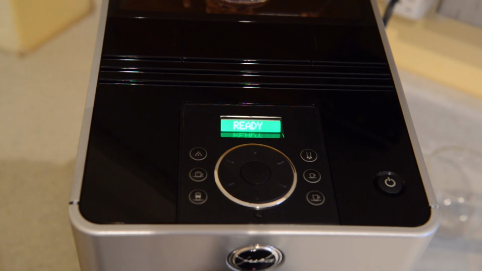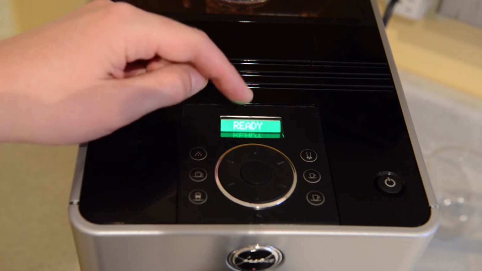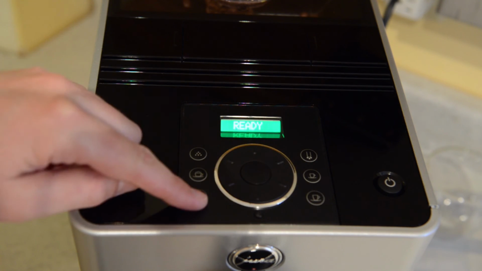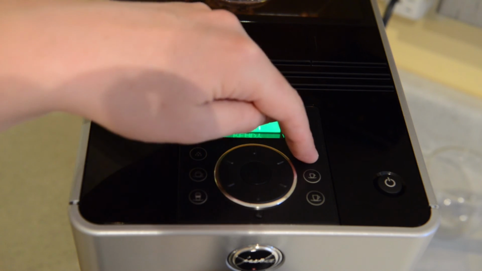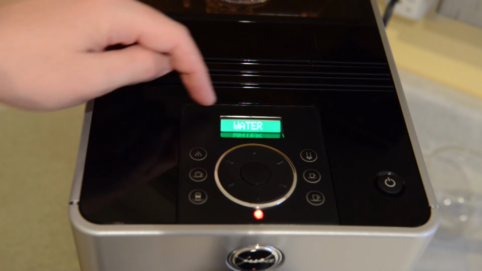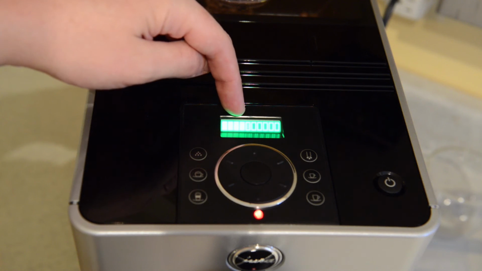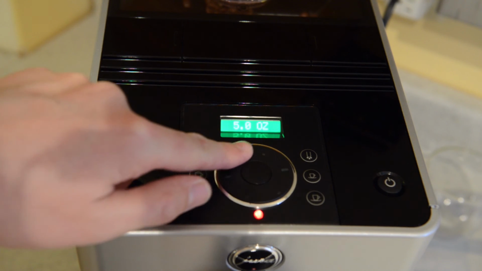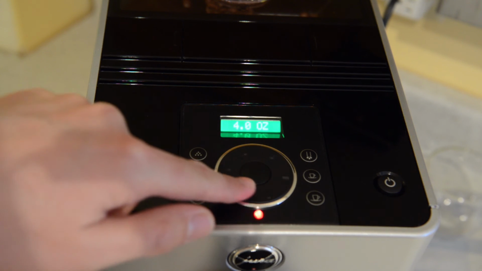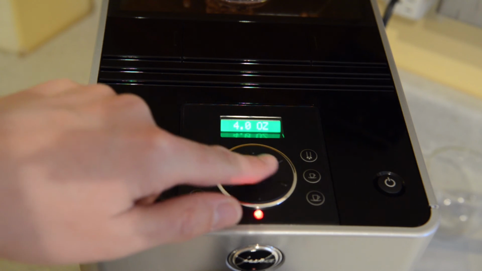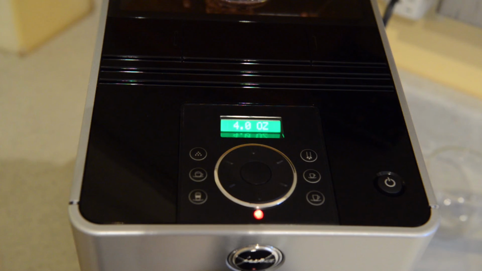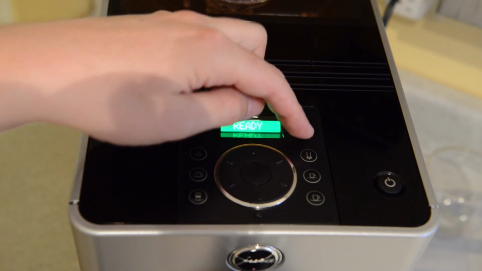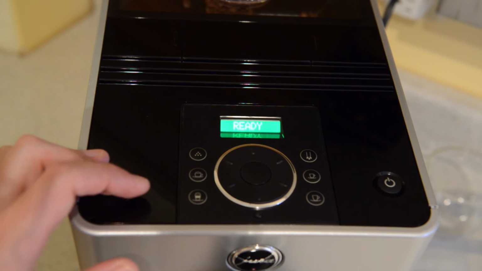The third type of programming is on-the-fly programming. If I press any of the product buttons and it starts dispensing, during dispensing it'll show this little display with the increments. If I turn the dial, I can increase or decrease the quantity that is going to be dispensed. In that case it was hot water, so I just turned it up to 4 ounces.